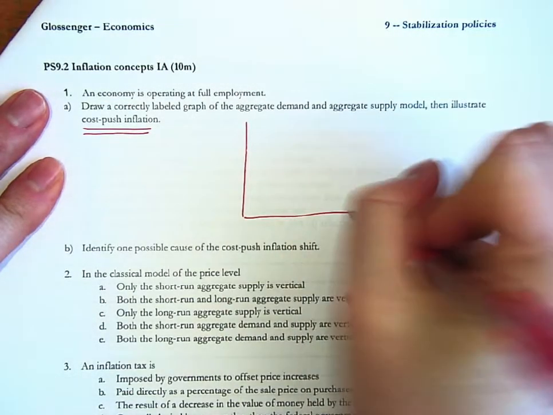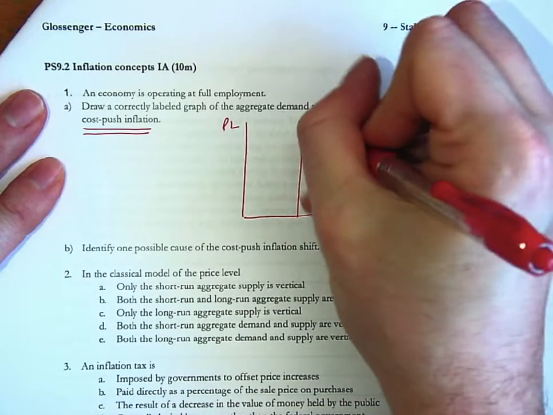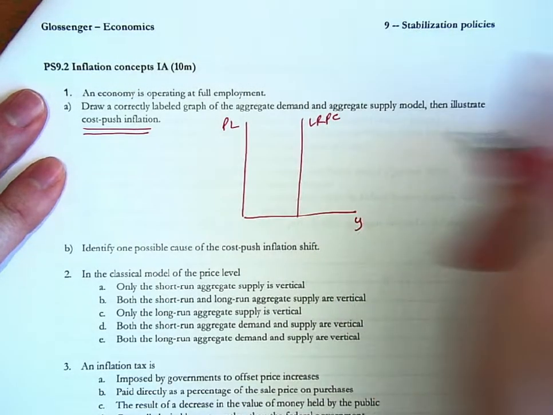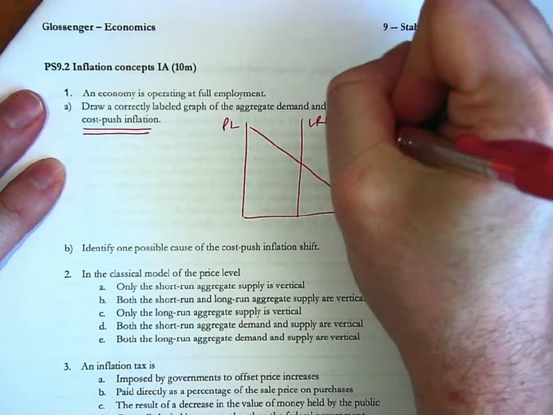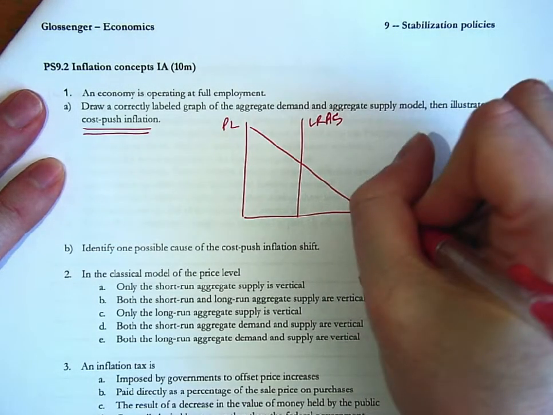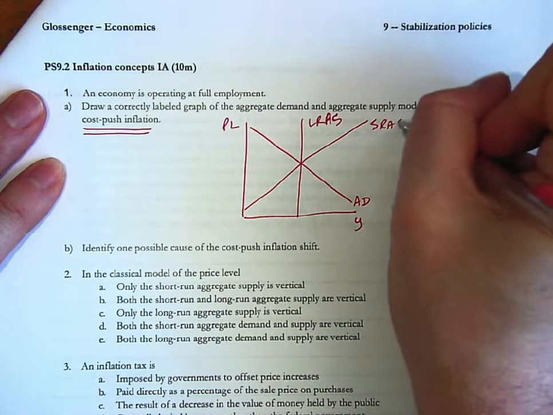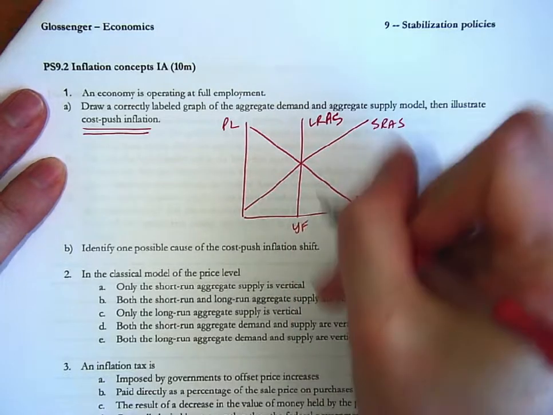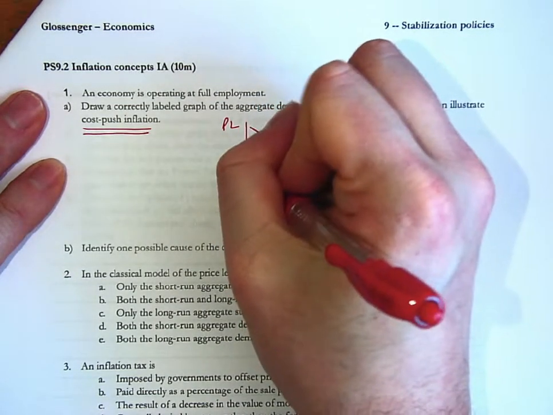So first, output and price levels, and it tells us that we're at the full employment level, or the long run equilibrium. So we're going to have LRAS, I made that mistake already, aggregate demand, and short run aggregate supply. And we are right here at this full employment, and we'll say that's like PL star.